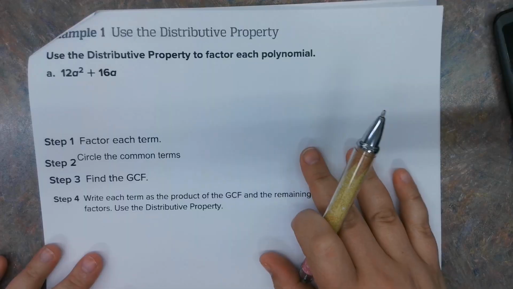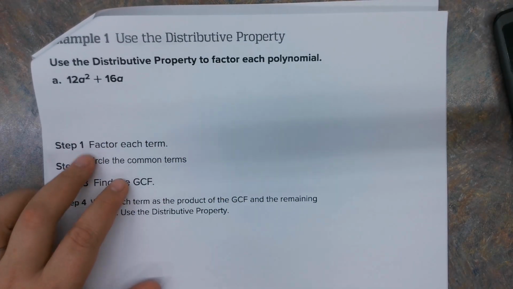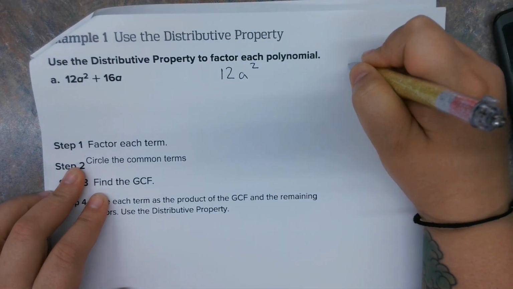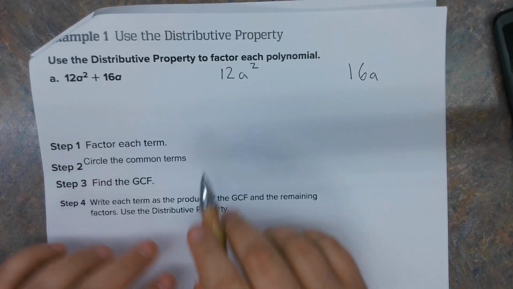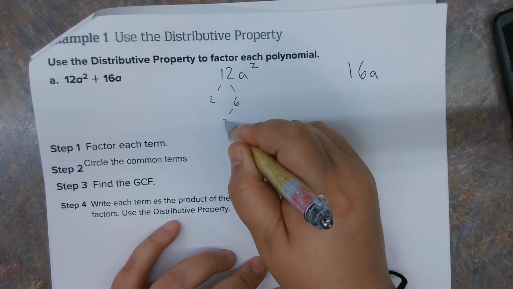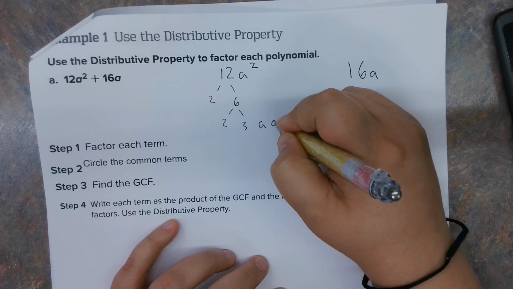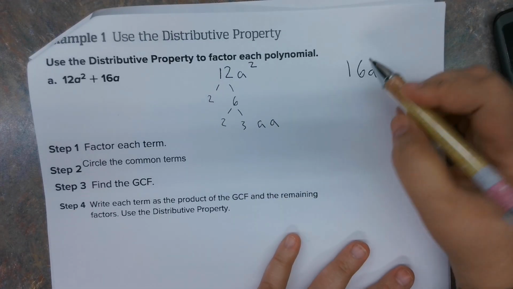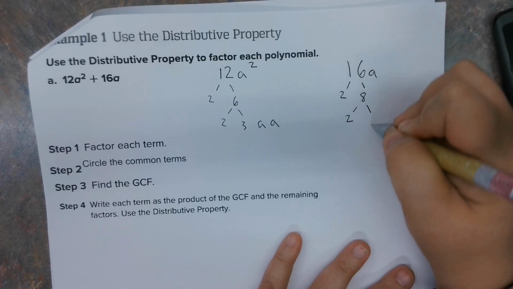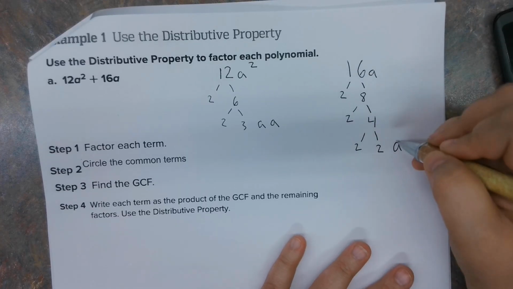I'm going to use the distributive property to factor each of these polynomials. So the first thing I've got to do is factor each term. Okay, so I've got 12a squared and I have 16a. So 12, if I divide it by 2, I get 6. If I divide 6 by 2, I get 3. And then the a's, I have 2 a's. 16, if I divide it by 2, I get 8. If I divide it by 2, I get 4. If I divide it by 2, I get 2, and there's 1 a.